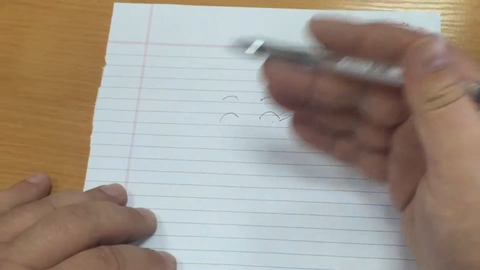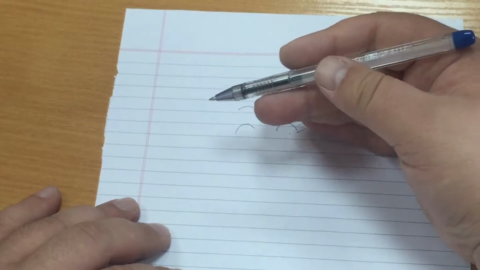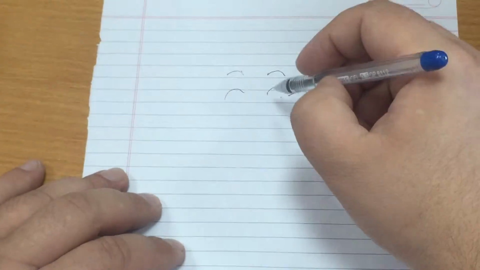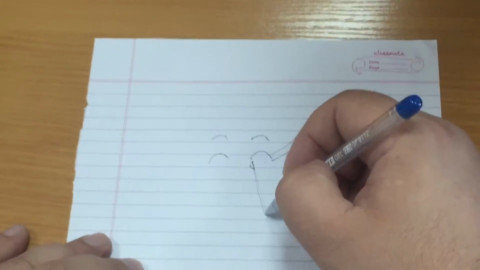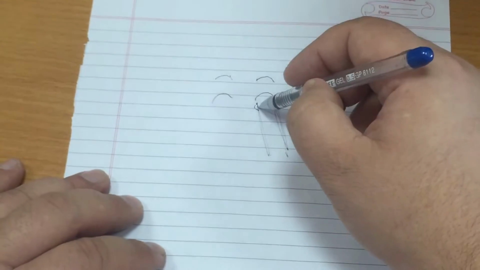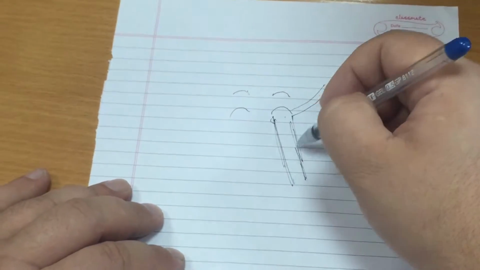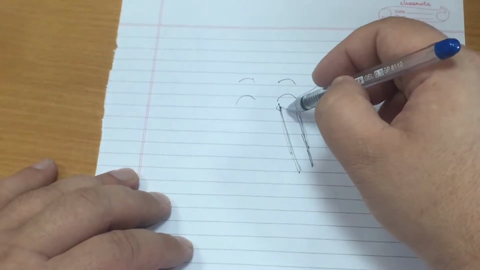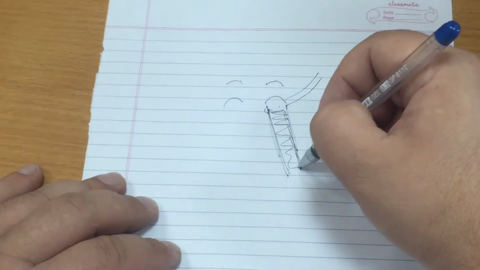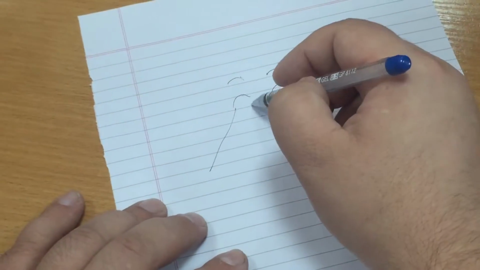The isthmus is on the border between the rhombencephalon and the midbrain, and the isthmus consists of the superior peduncles of the cerebellum. The superior peduncle starts from the midbrain and goes to the cerebellum. Superior peduncle of cerebellum here and here.